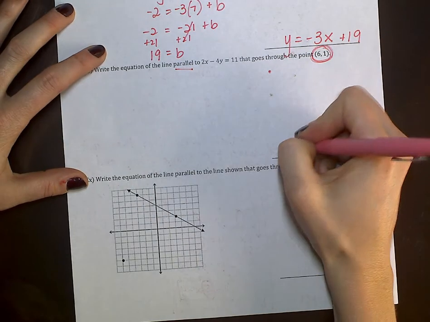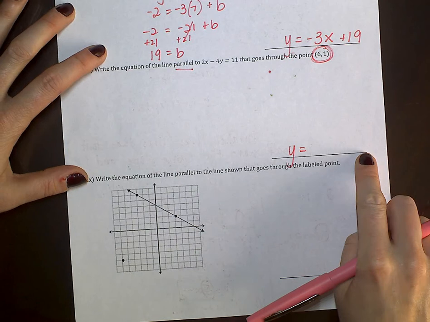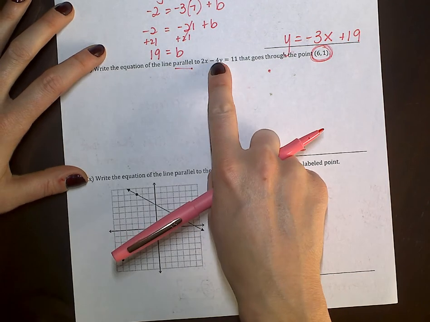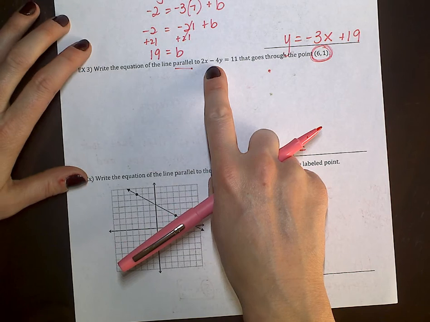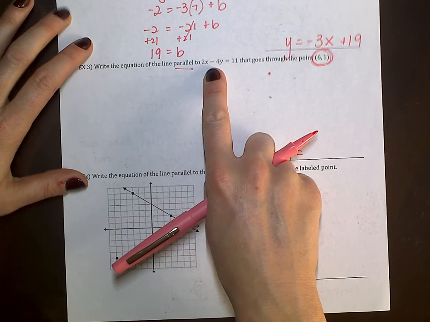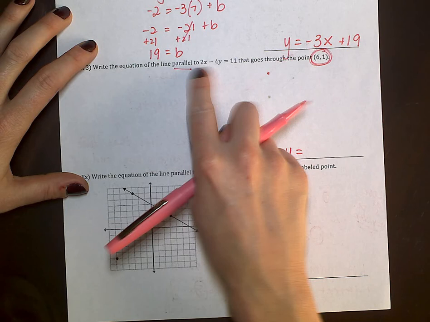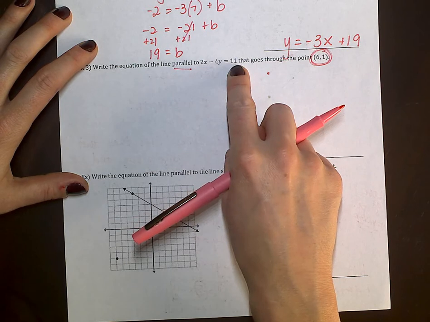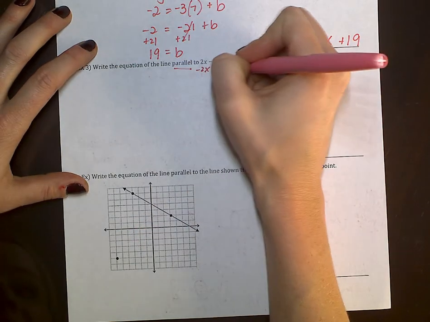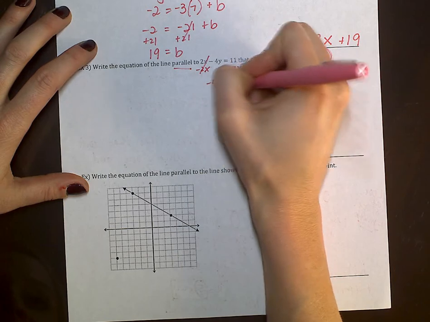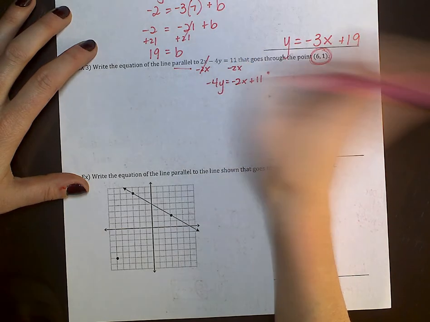So again, my goal is to write mx plus b. I want to be parallel to this line, so I want to use the same slope as this line. Here's the problem. This line was given to you in standard form. I know to say the slope, I need to be in mx plus b. So you've got to move this equation into mx plus b. So I'd subtract the 2x, and then I'd divide by -4.